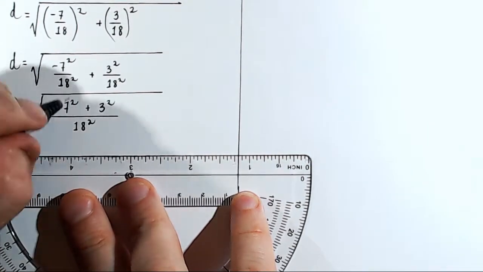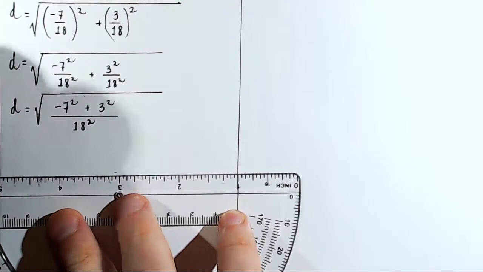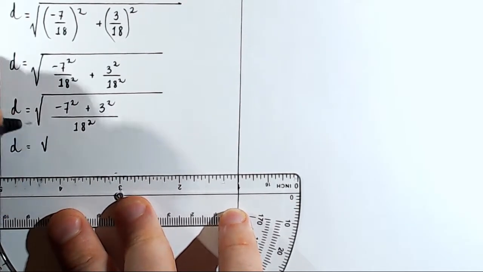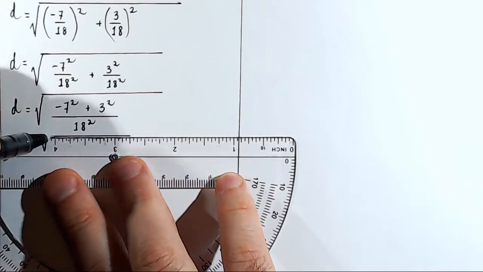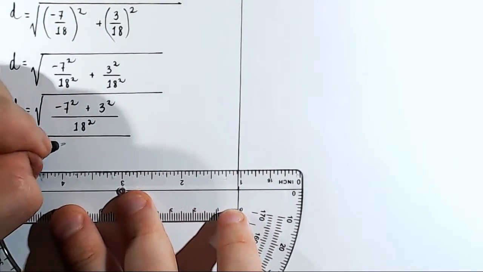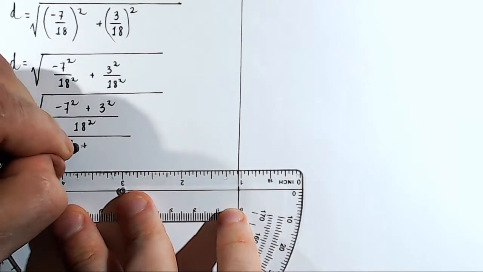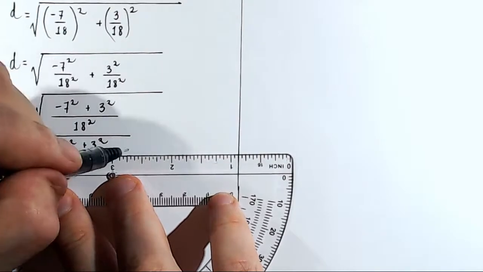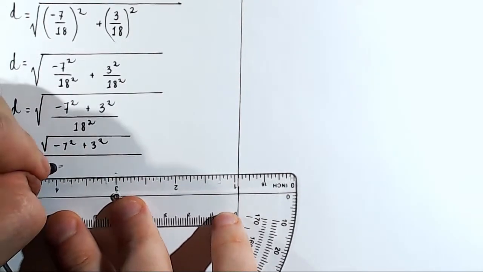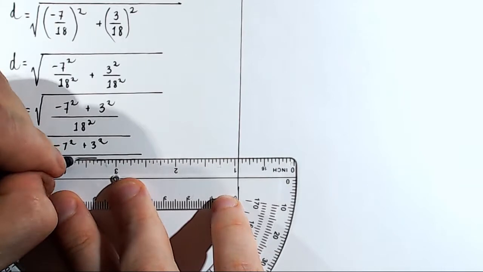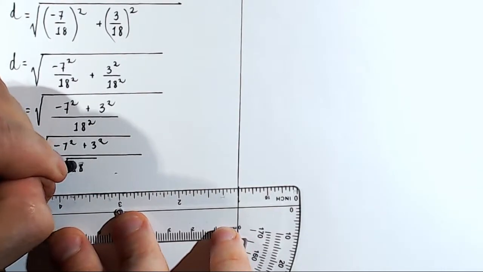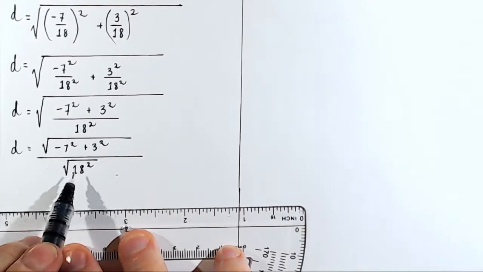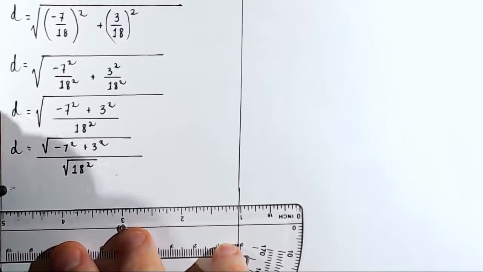And now I can break this up by numerator and denominator with the square roots in both. So D is equal to the square root of -7 squared plus 3 squared all over the square root of 18 squared. Now I can apply that rule about the square root of a number squared is just the number.